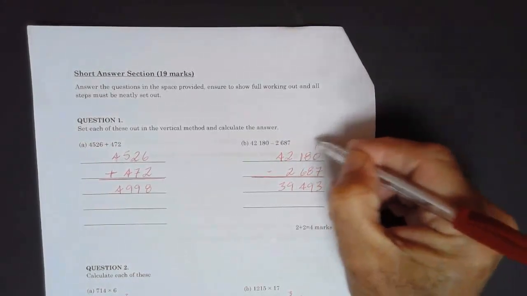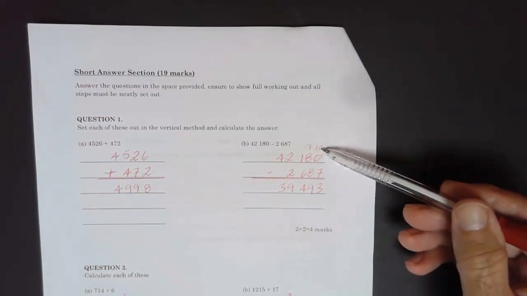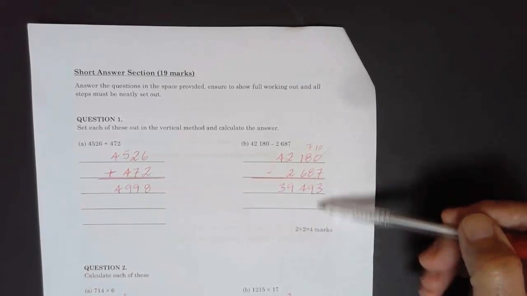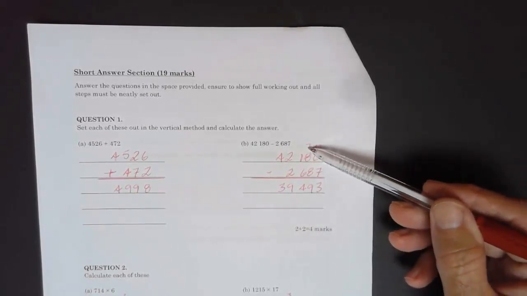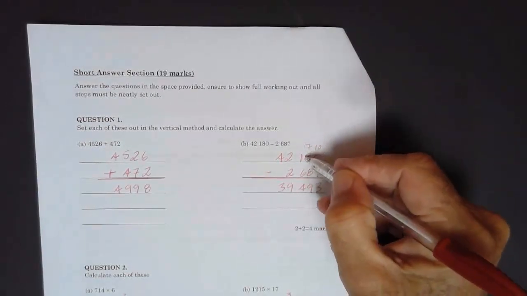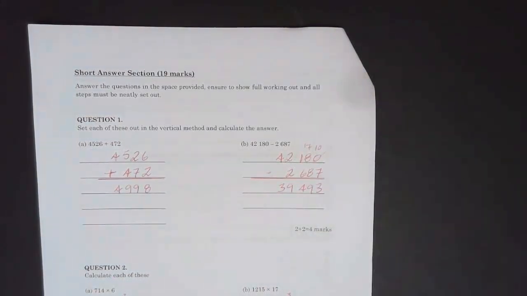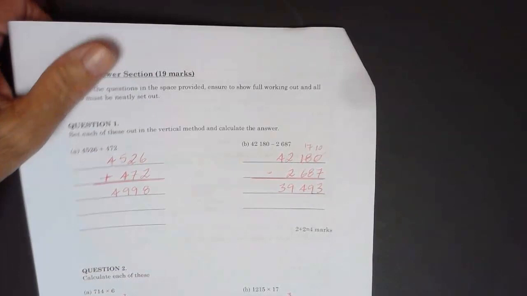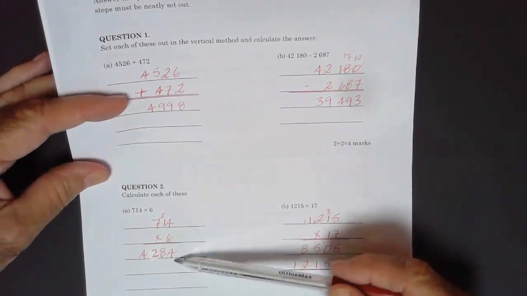Subtracting here, 7 from 0, obviously can't do it, so you get 10 from across here, and this becomes a 7. So what you've got here, 10 minus 7, 7 minus 8 you can't do, so you get another 10, becomes 17, minus 8 is 9, and you just keep coming across here and you get 39,493.